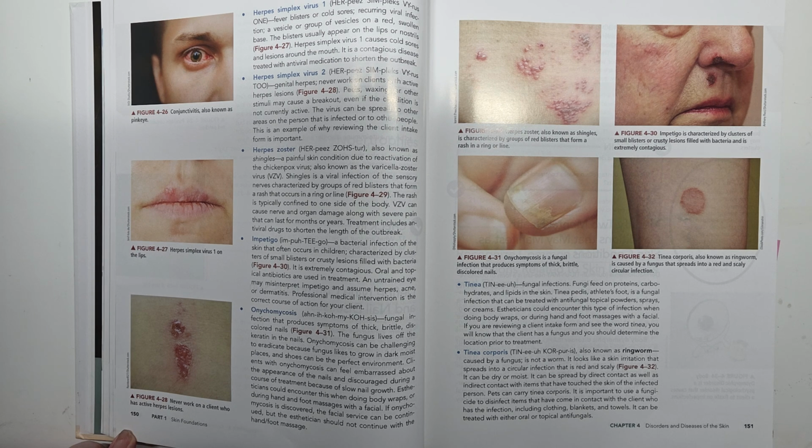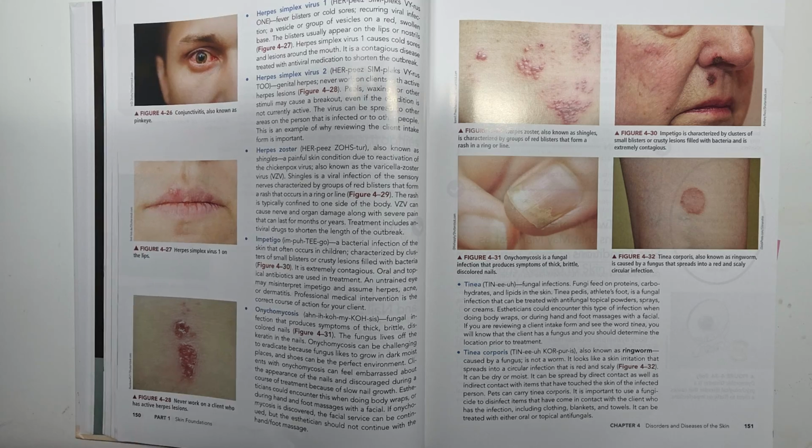Including clothing, blankets, and towels. It can be treated with either oral or topical antifungals.